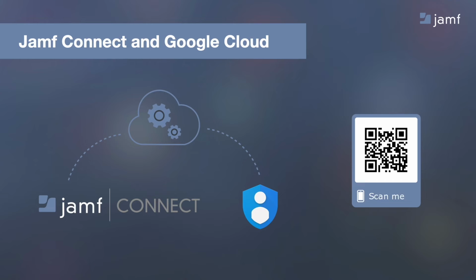Jamf Connect and Google Cloud Identity gives admins the peace of mind that their hardware and user information are secure, while providing a simplified experience for users on the first day of school.